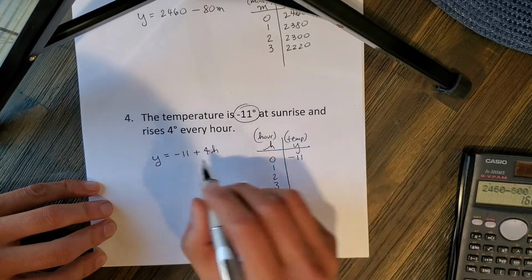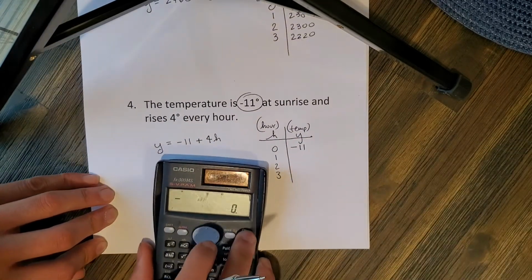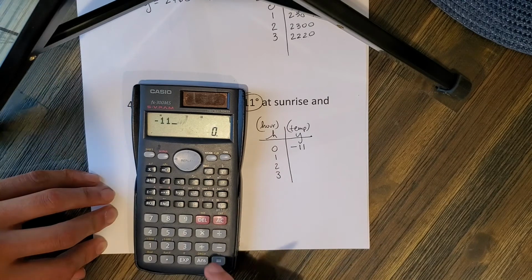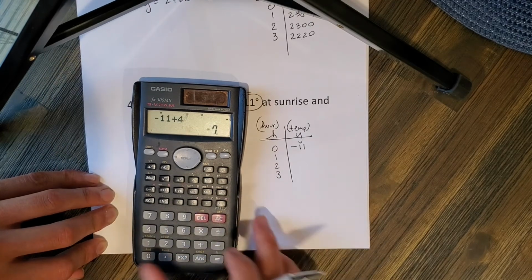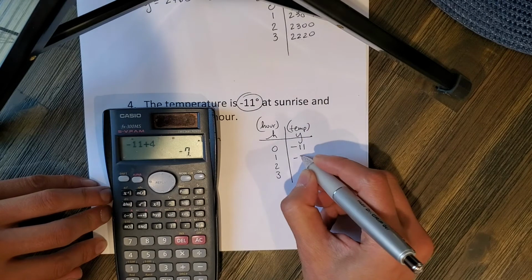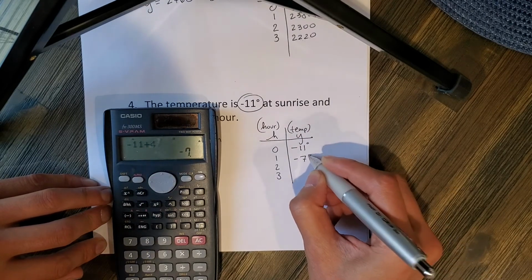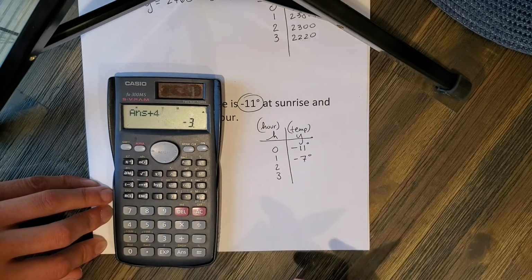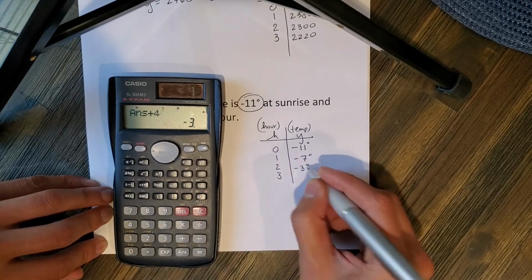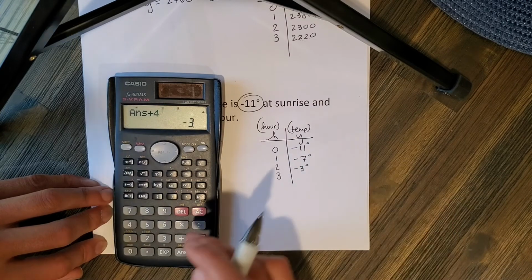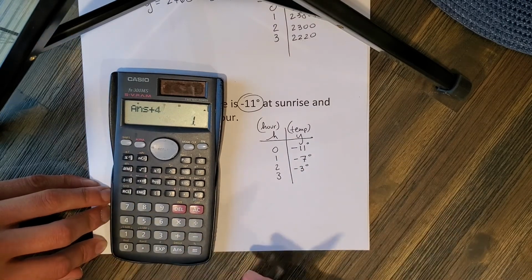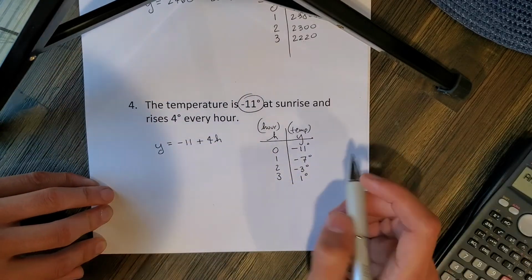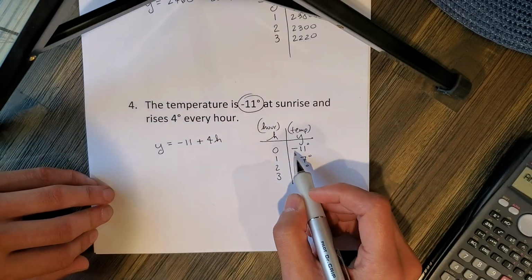So after 1 hour, I have negative 11, and I'm going to add 4. Oh, look at that. I'm at negative 7 degrees still. Okay. Add another 4. Then it's negative 3 degrees. Add another 4. And it's 1 degree. So it's still cold after 3 hours, right? But it's much warmer than it was 3 hours ago.